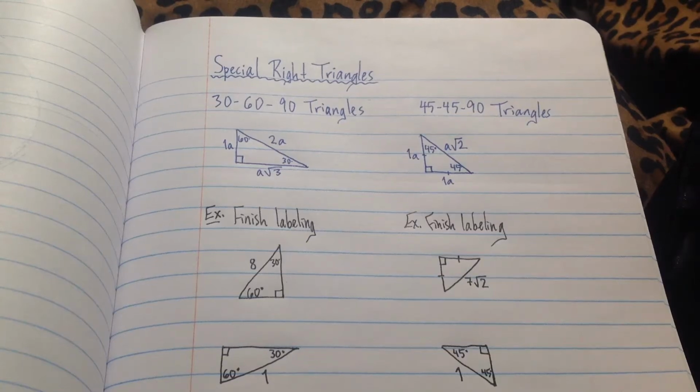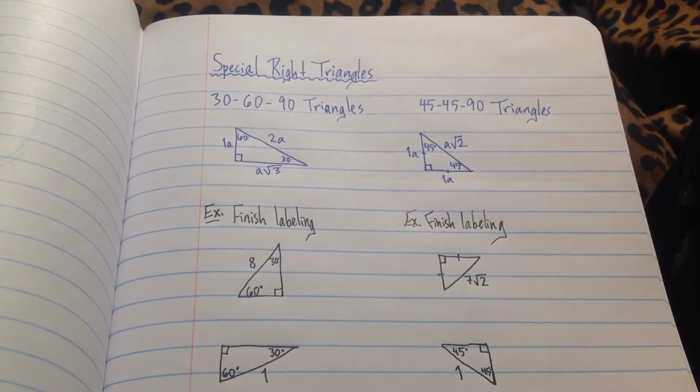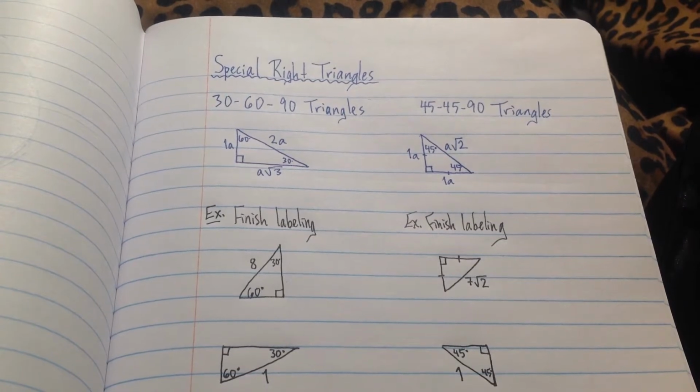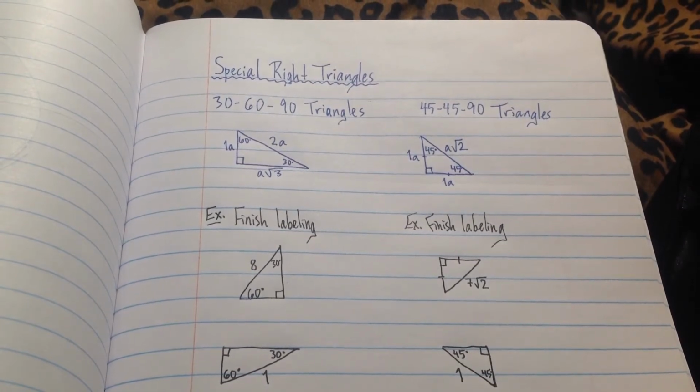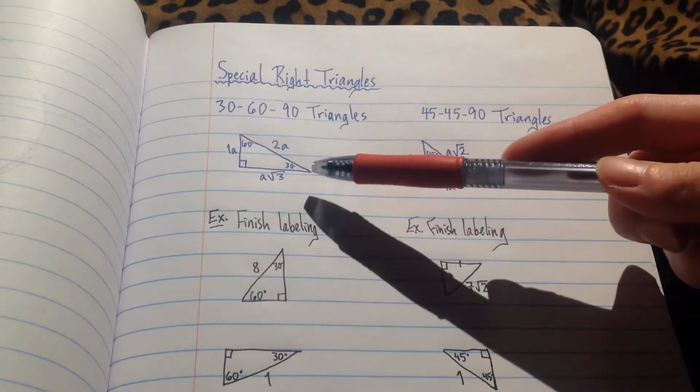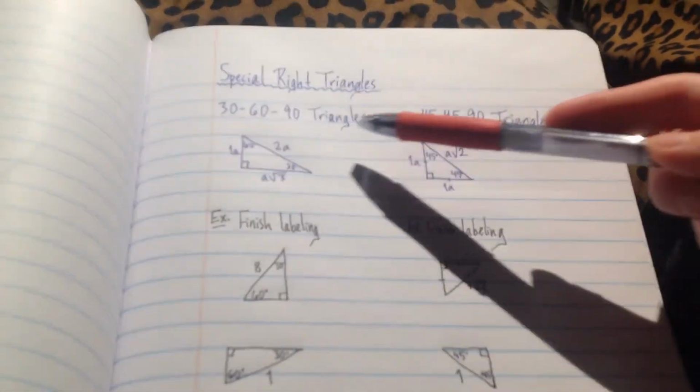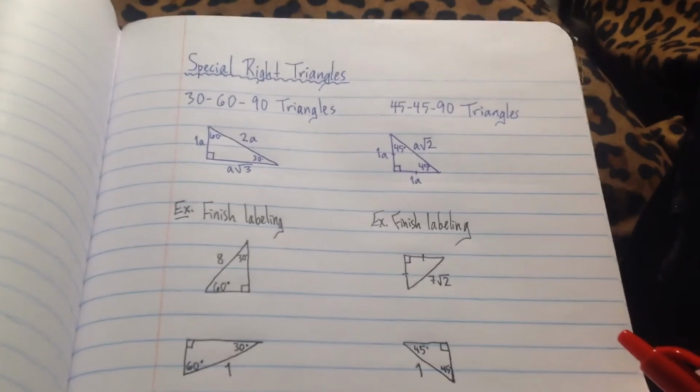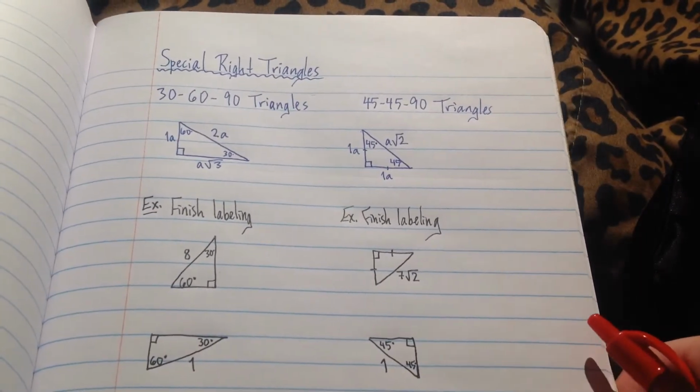Alright, so this is going to be a little look at special right triangles. I was asked to do a video about the unit circle, but I wanted to do this first because you really need to understand special triangles before you can understand the unit circle. So basically we can see there are two types of special triangles. There's a 30, 60, 90 triangle, and there's the 45, 45, 90 triangle.